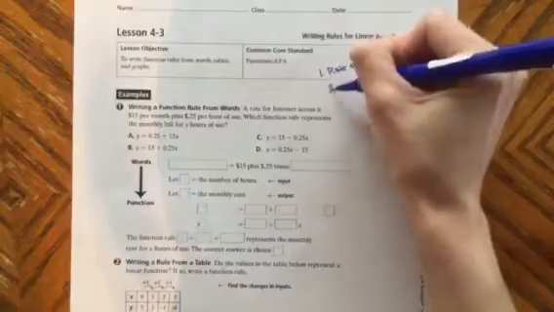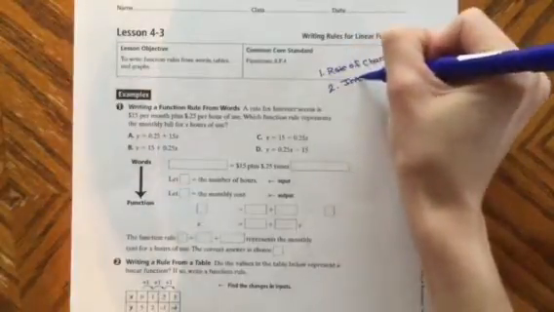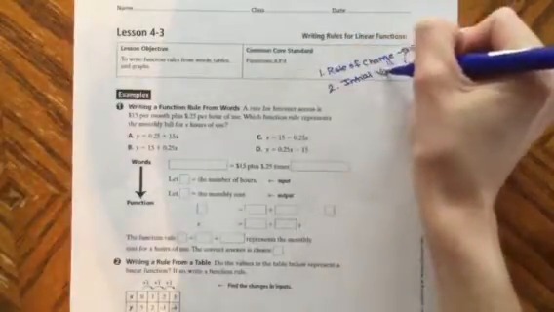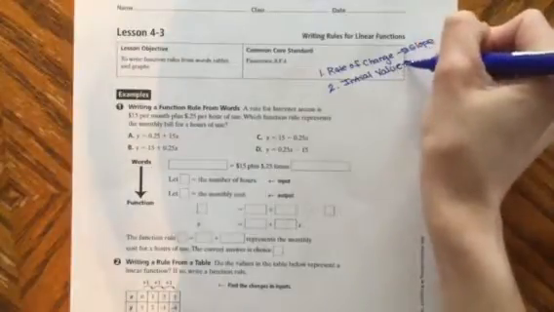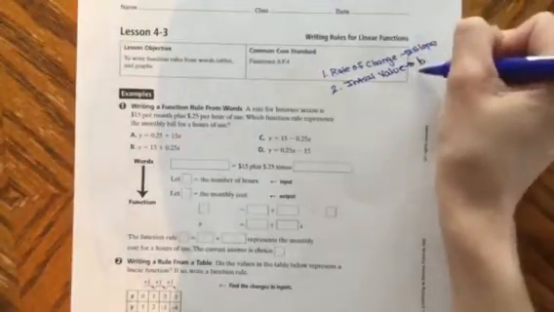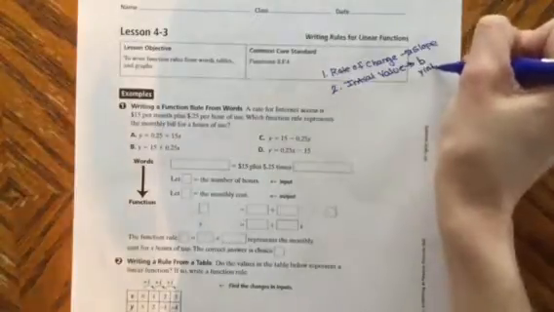And then 2, they want us to find the initial value, okay? Which, of course, is our b or y-intercept, all right?